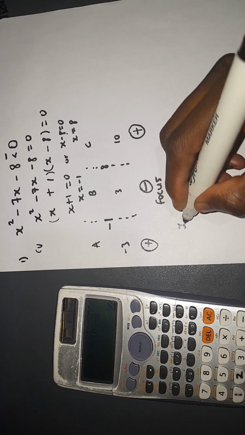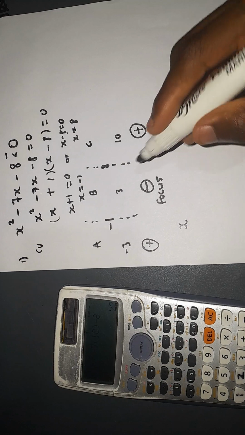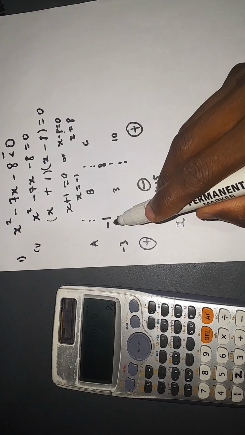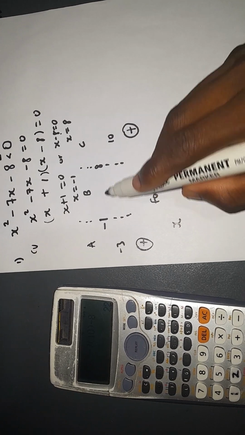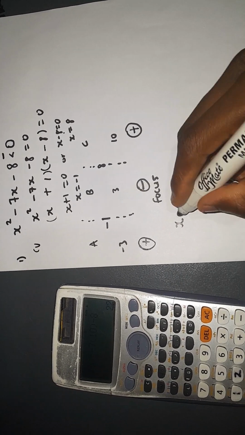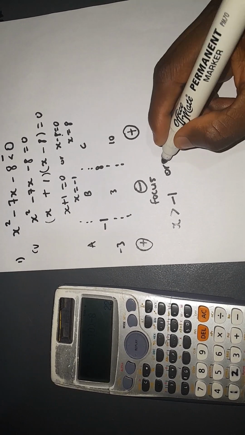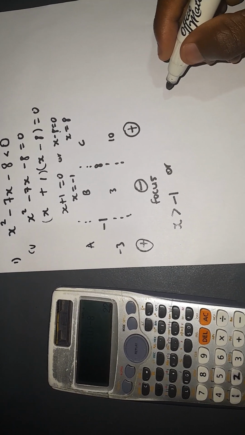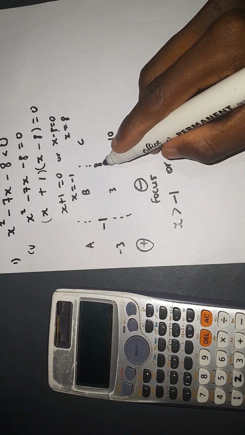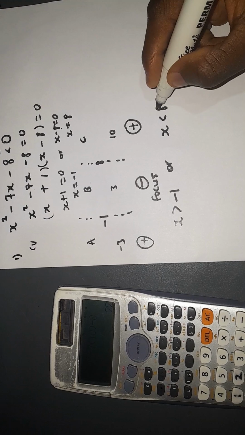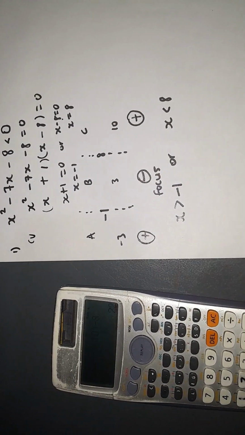We know that in terms of x, it must be greater than or less than. Good, it must be greater than, which means we must go to the right side. Greater than -1 or less than 8, because we must go to the left side.